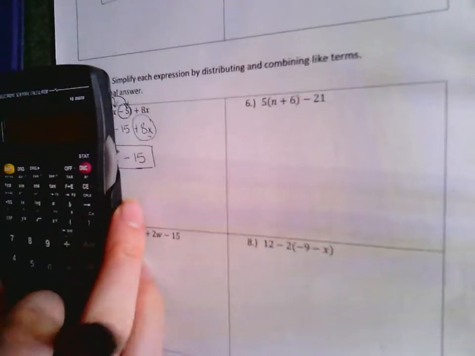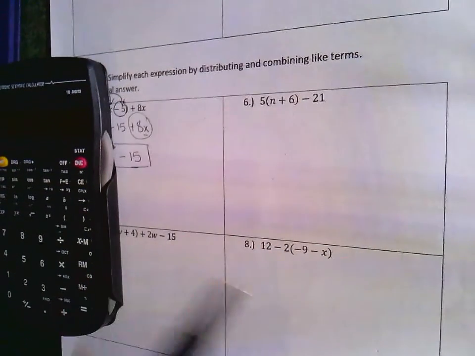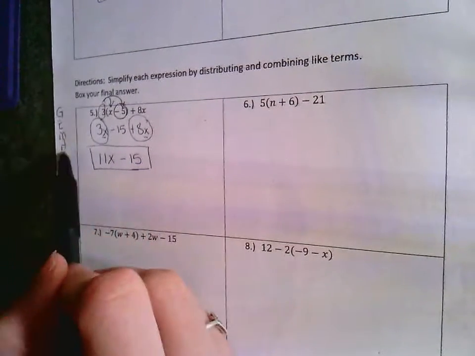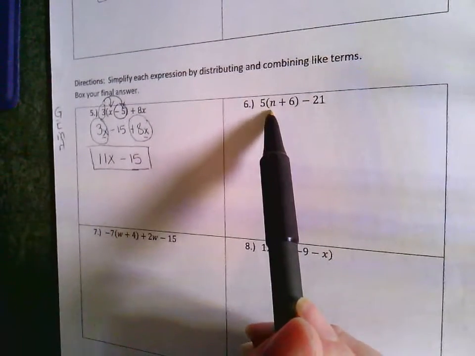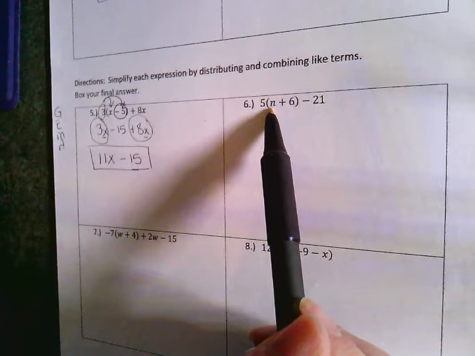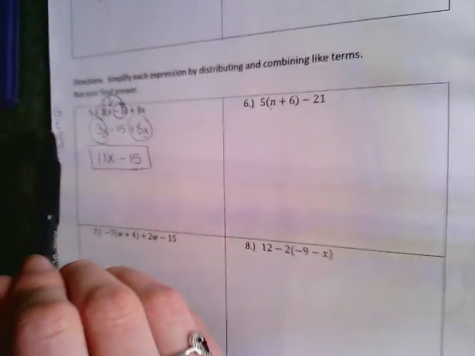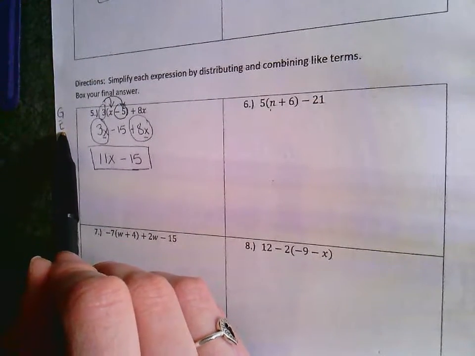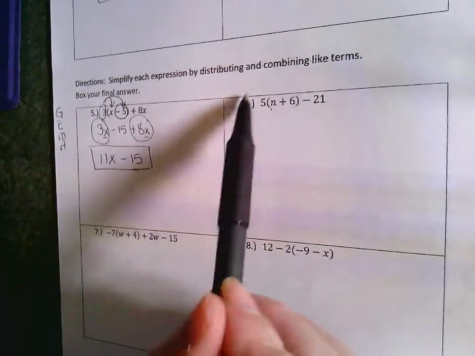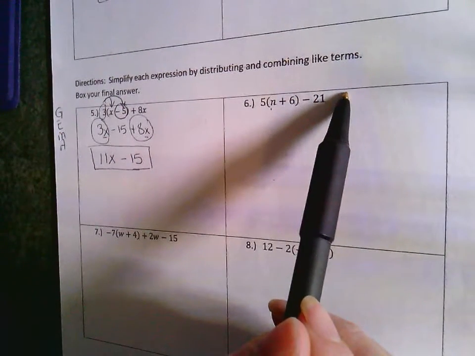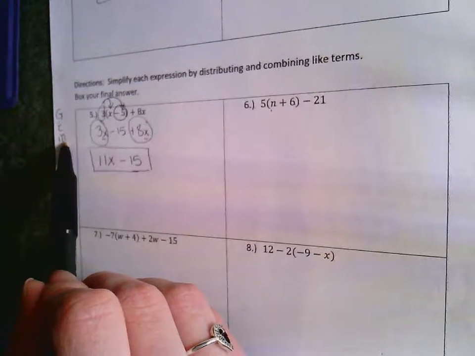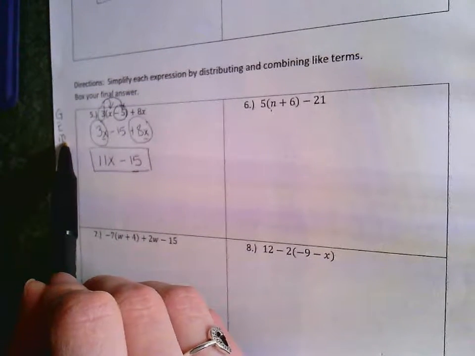So if we go to our next question here, same thing. What is the first step I'm going to do? If I'm following my GEMMA, I look at the groupings. Can I combine anything inside of this group? No, I can't. So I'm going to look at the next thing, the E. What does E stand for? E stands for exponents. Do I see any exponents here? Nope. So I'm going to look at my next letter, which is M for multiply or divide.